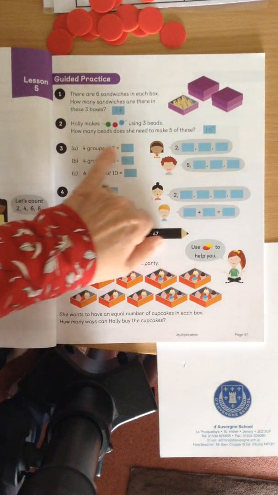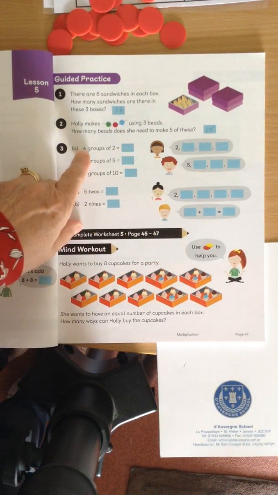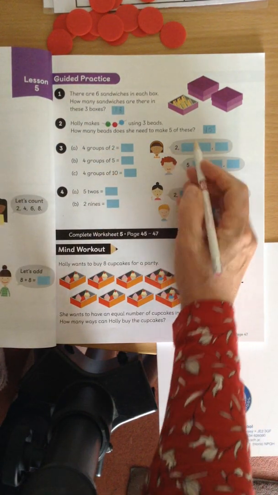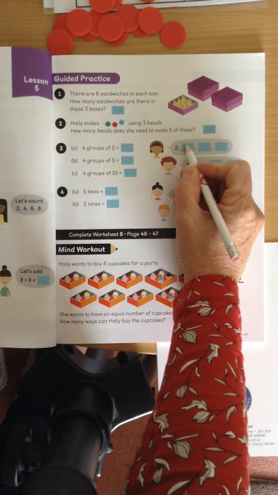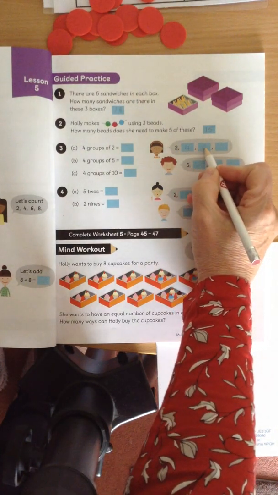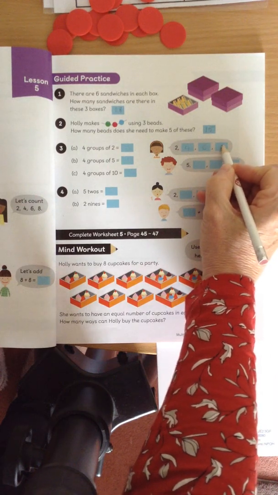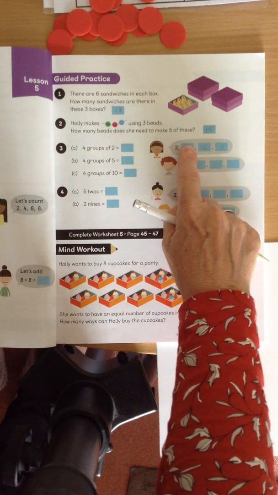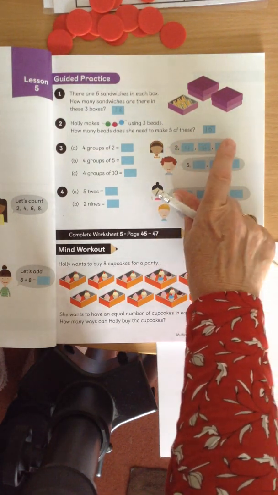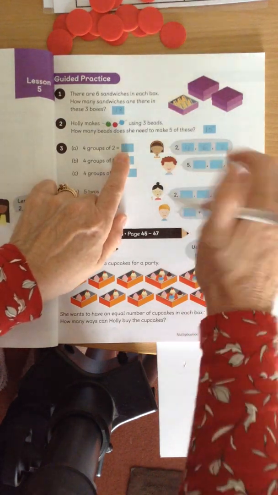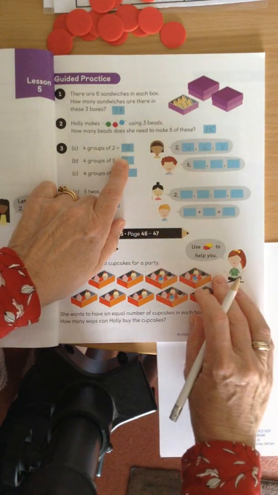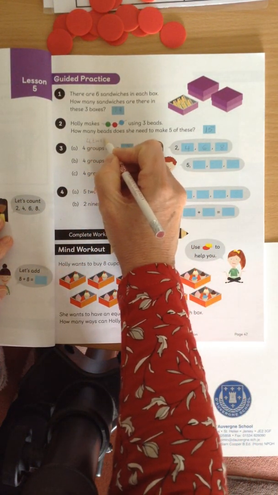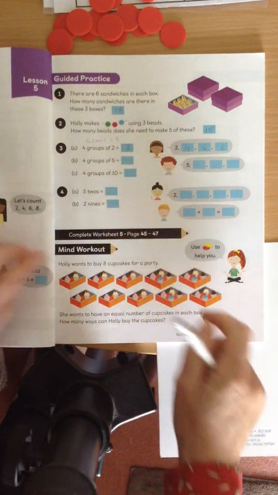Let's have a look at number 3. No picture here, but there's some words and some numbers, and it says 4 groups of 2 equals. What's 4 groups of 2? Well, we're starting to count here. Let's count in 2. 2, 4, 6, 8. So 4 groups of 2s, that's 1 group of 2, 2 groups of 2, 3 groups of 2, 4 groups of 2. 4 groups of 2 is 8, or 4 2s. 4 2s equals 8.